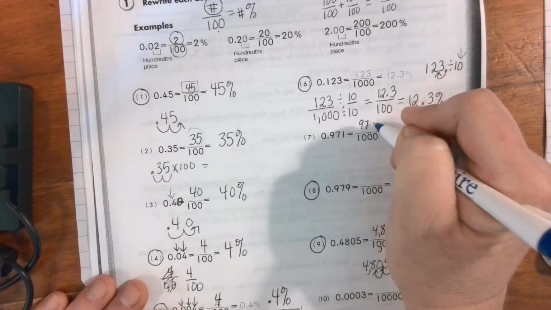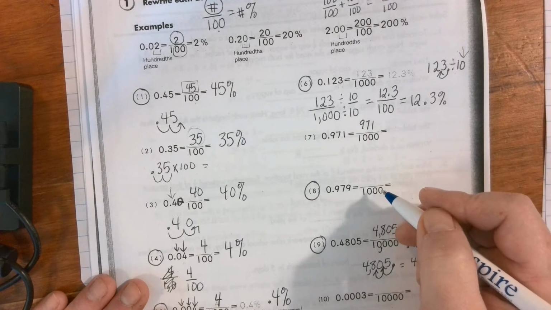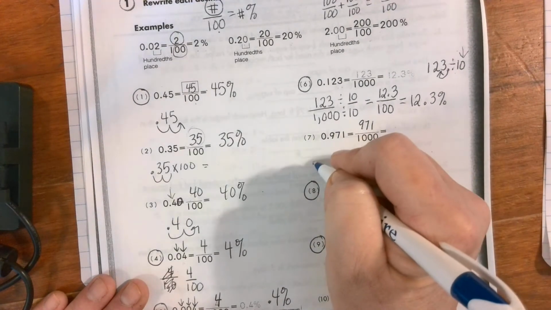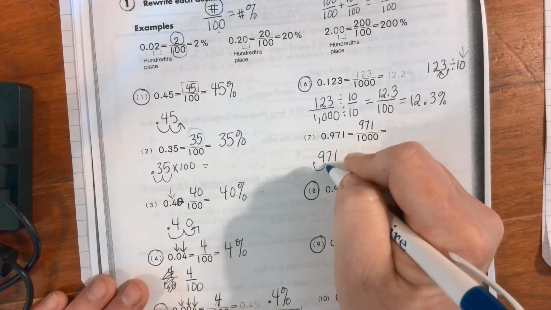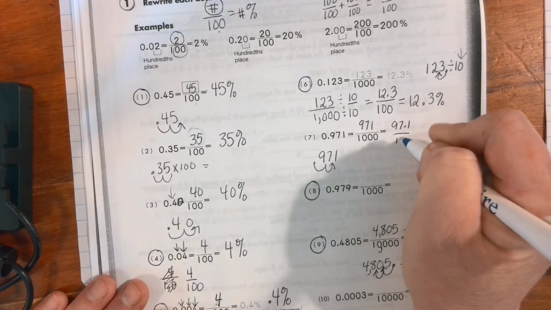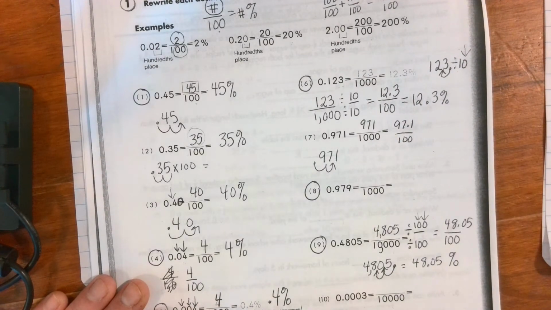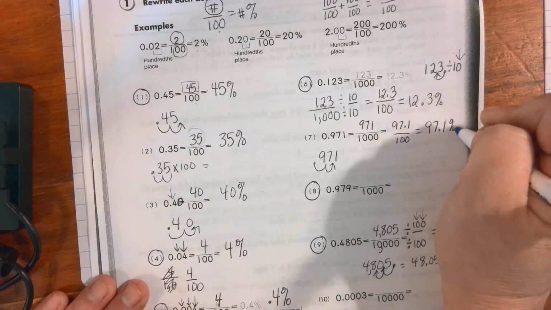971 over 1,000, but we need it over 100. We're going to use our strategy of multiplying by 100, which is just 97.1%.